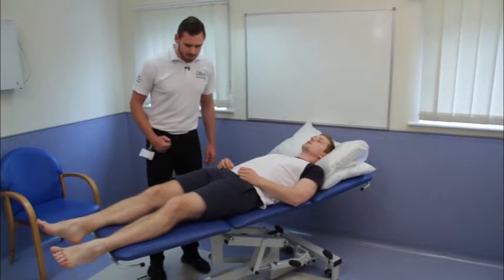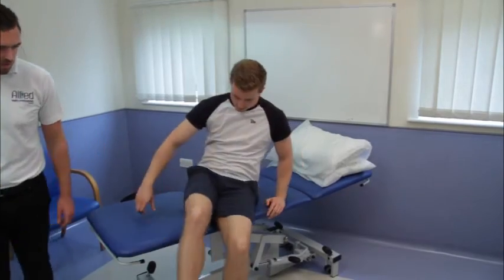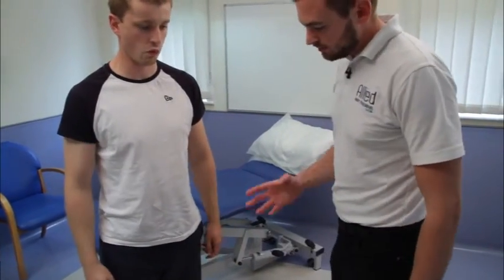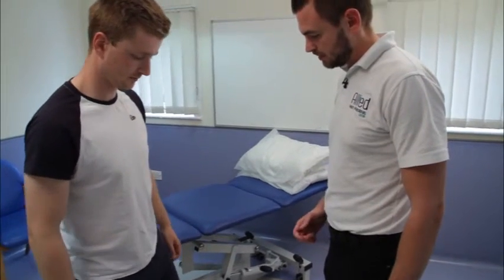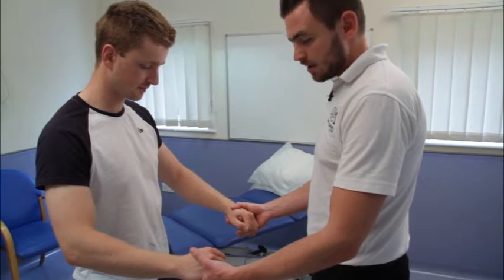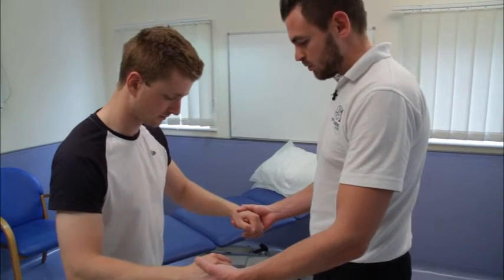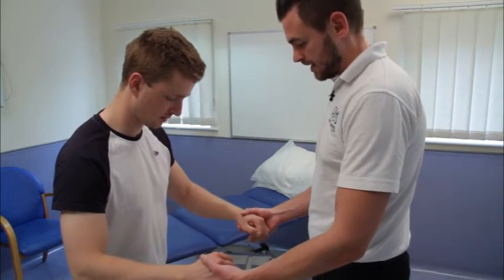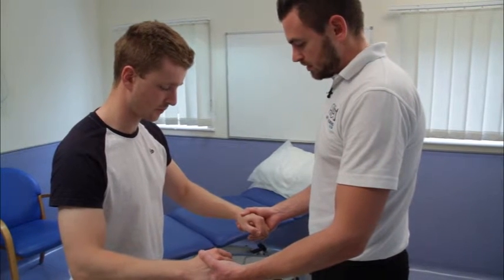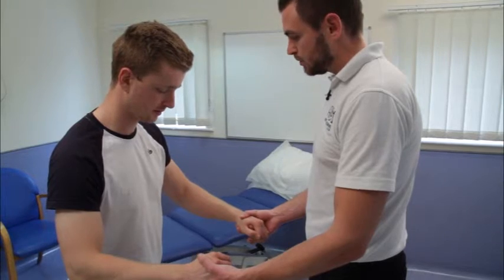If we can get Rob standing up for me, I'm just going to come round. We're going to have Rob standing on one leg, and I'm going to take my hands for balance there. We're going to get him to bend his knee approximately 30 degrees. Rob, I want you to keep your foot in one place while I move you around.